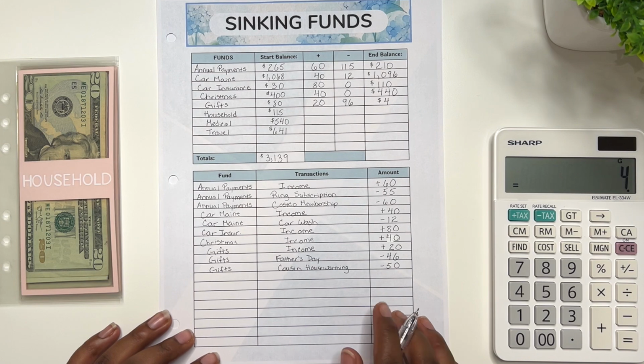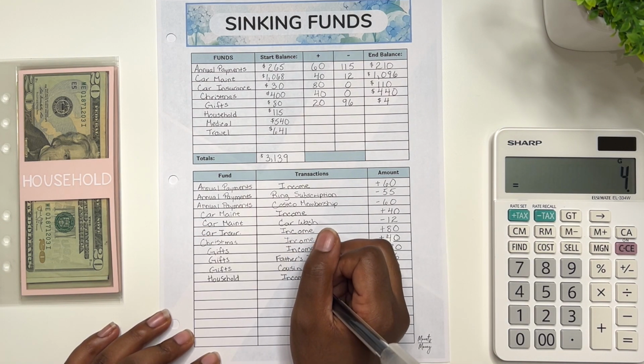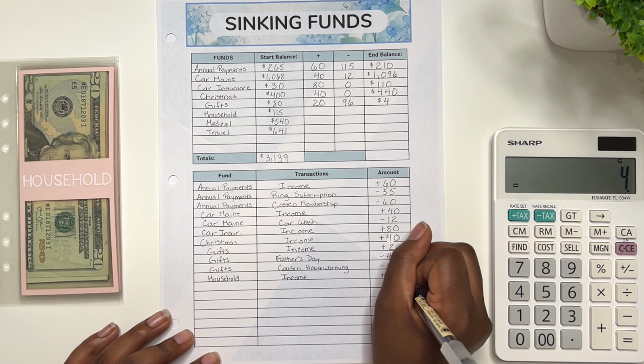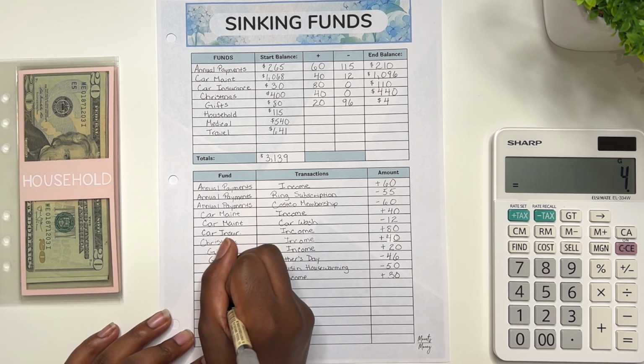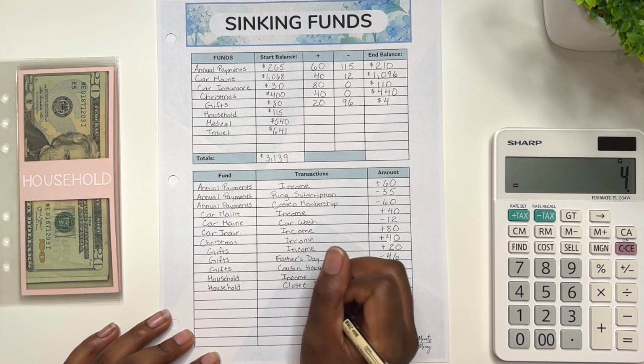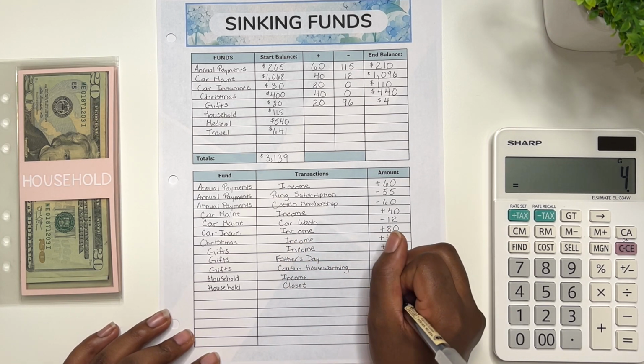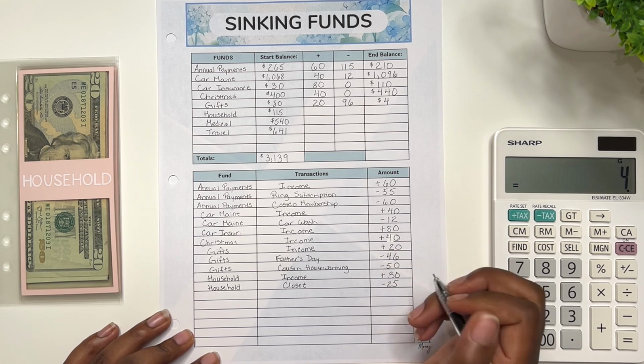All right, moving along, we have household. For the month, this envelope got $30, and I did take money out. This was for my closet. I had to go back to Amazon and get one more drawer organizer. So that was $25 I took out of that.